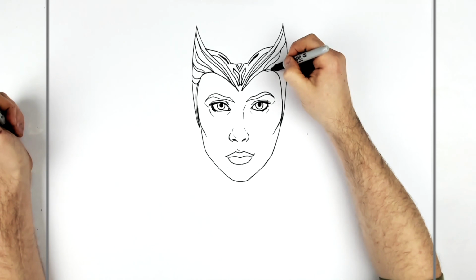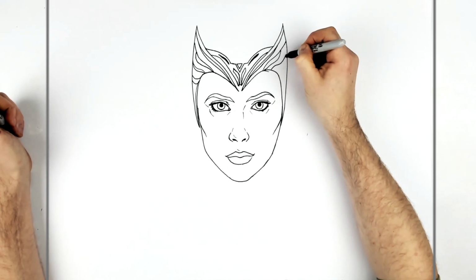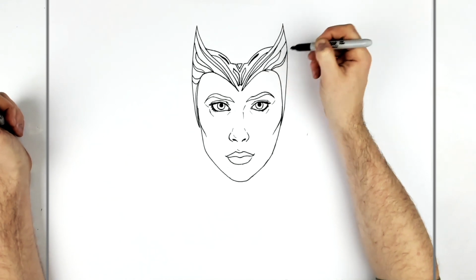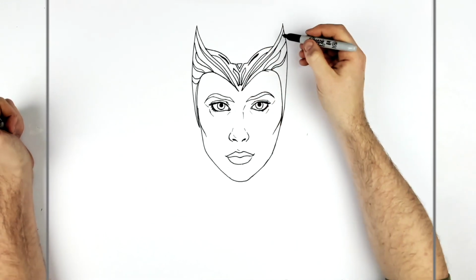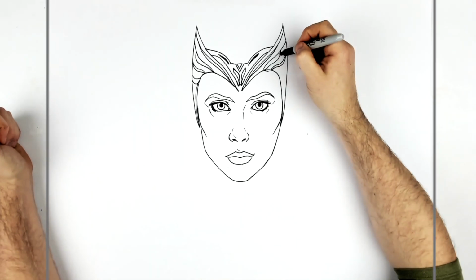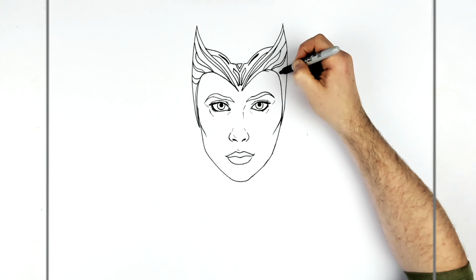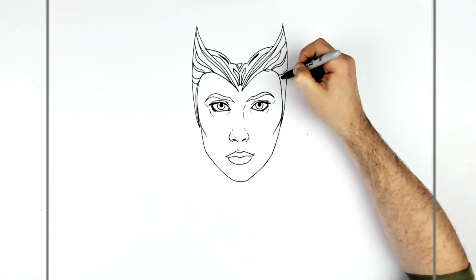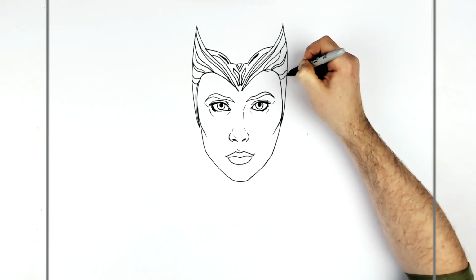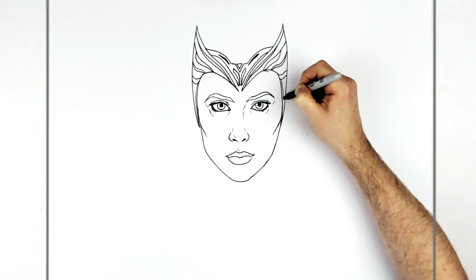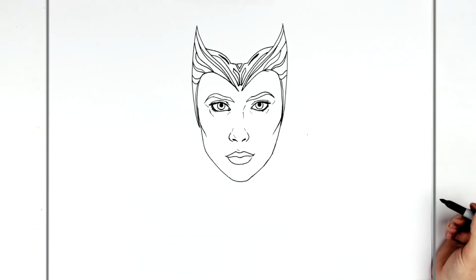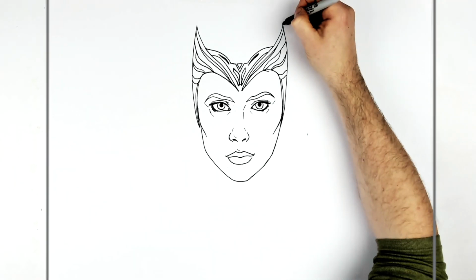There, and some more. So I'm just copying the other side now. Basically. And then add a line down there. Right, but that's basic enough.